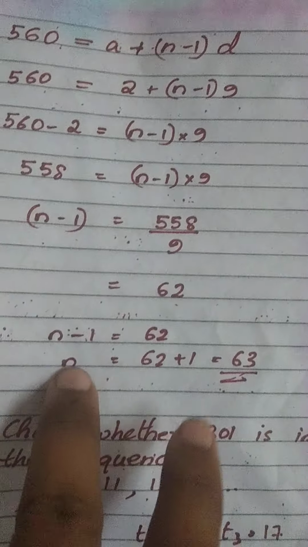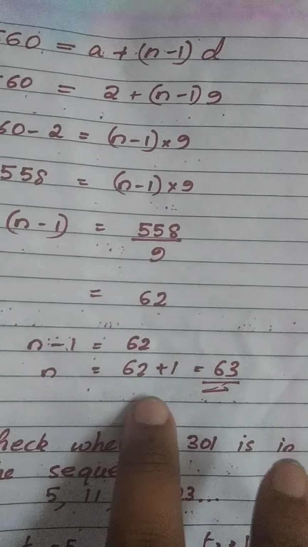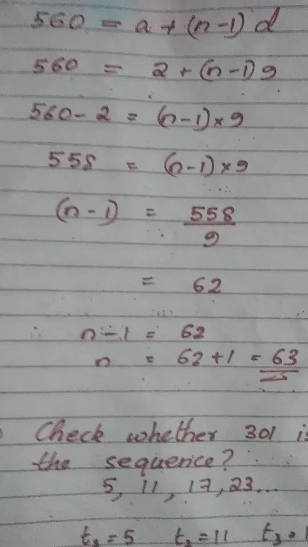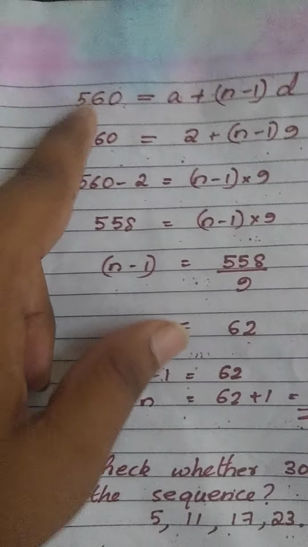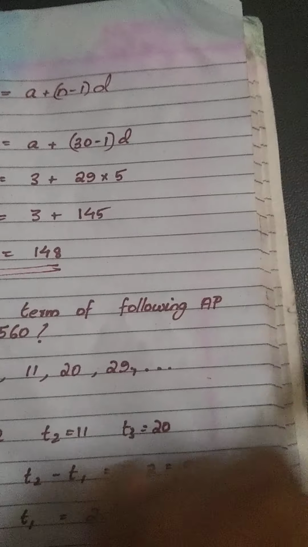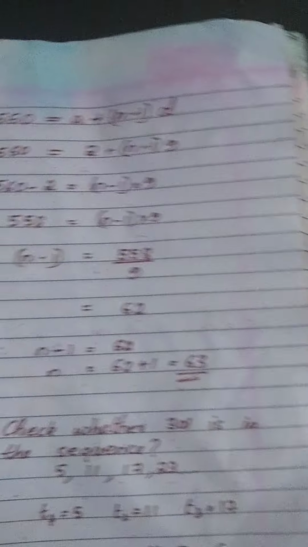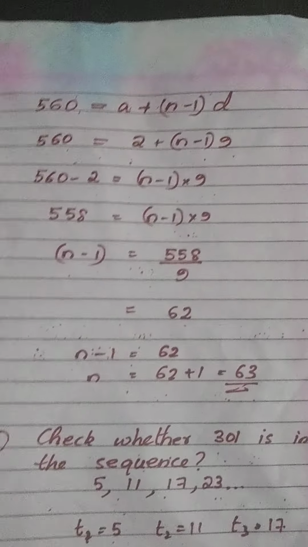So n minus 1 is equal to 62. The minus 1 will come this side. 62 plus 1, which is equal to 63. So you know that 560 is the 63rd term. इस AP में 63rd term, 63rd number will be 560. Just go through the question one more time, it will be very clear.